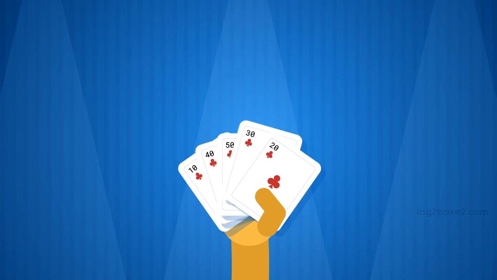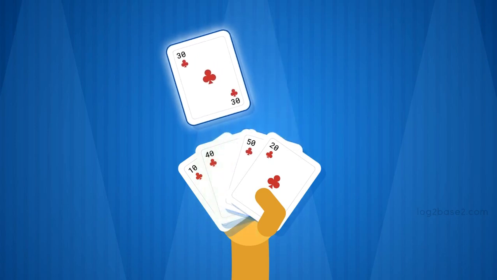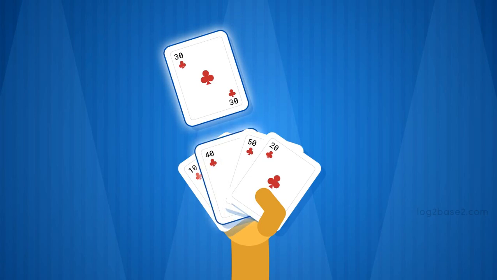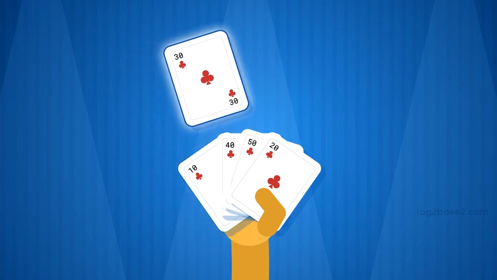Now take the fourth card, which is 30, and compare it with the previous card 50. And 30 is less than 50, so move the card 50 to fourth place. Again compare 30 with the current previous card, which is 40, and 30 is lesser than 40, so move the card 40 to third position. Again compare 30 with the current previous card, which is 10, and 30 is greater than 10, so no need to move the cards and place the card 30 in the second position.